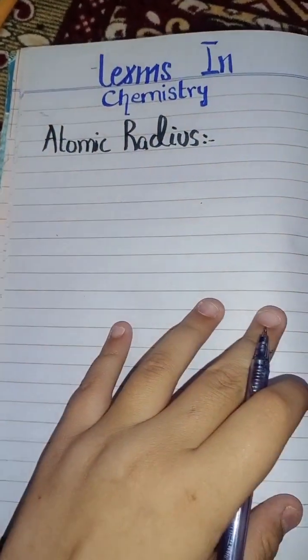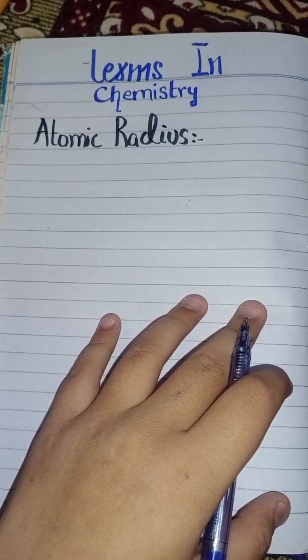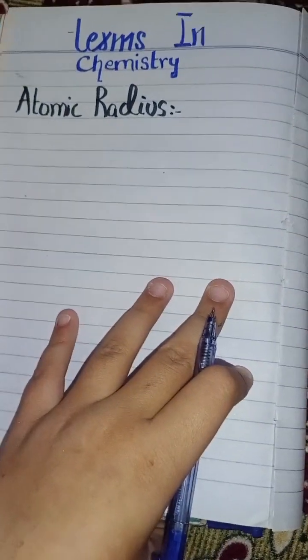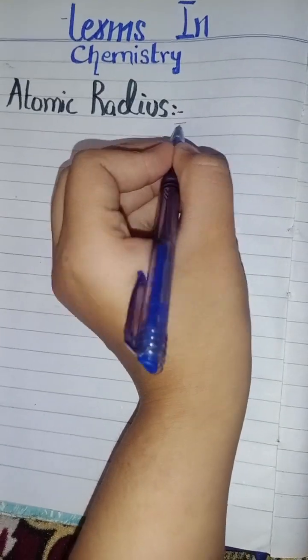Okay, so today we will discuss some terms in chemistry like atomic radius, electronegativity, electron affinity, and ionization. So first, let's go through the atomic radius. What is atomic radius? It is the distance right here.